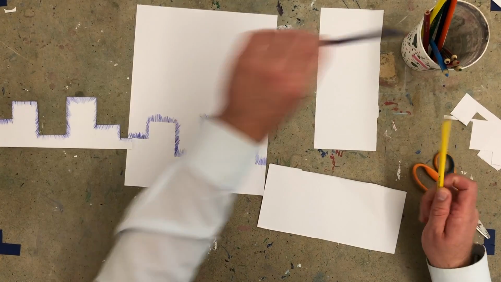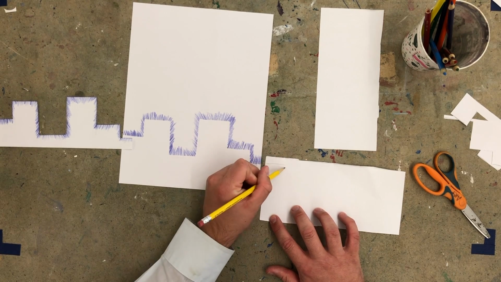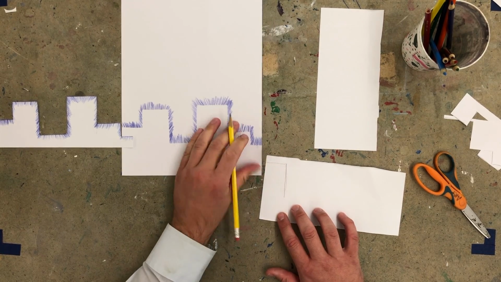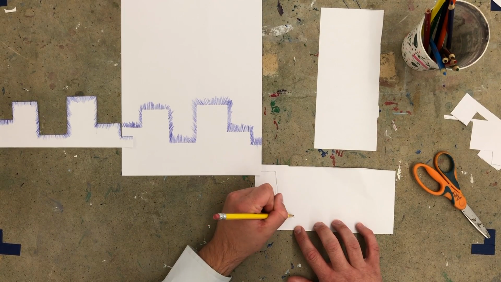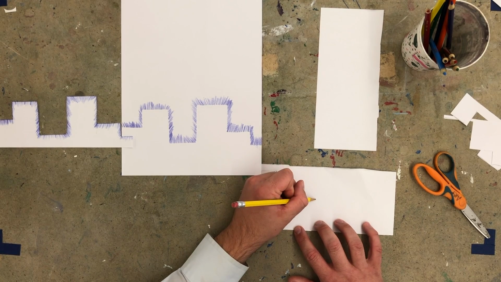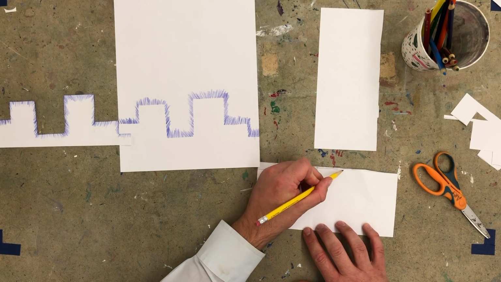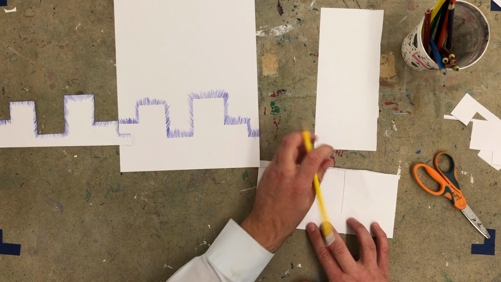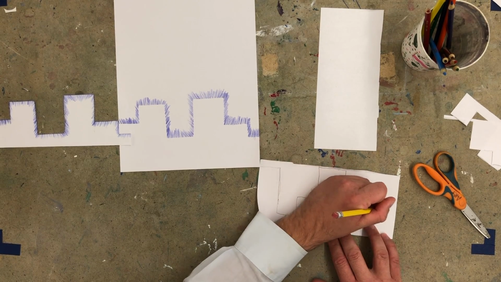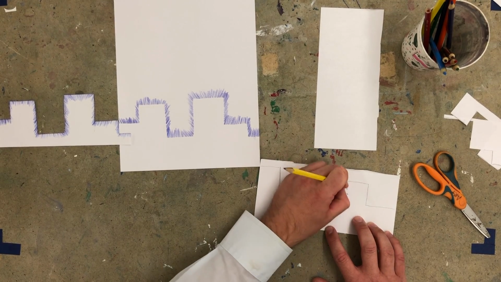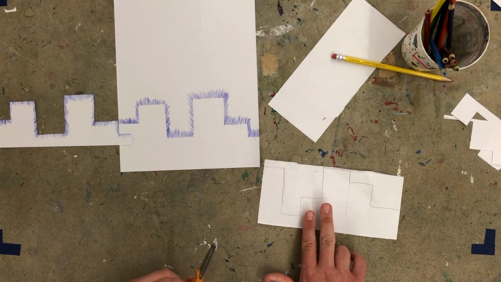So I'm going to create myself a new skyline. Again, don't touch the very bottom of your building. Well, there's my new one. Again, there are 2 to 3 finger spaces wide.